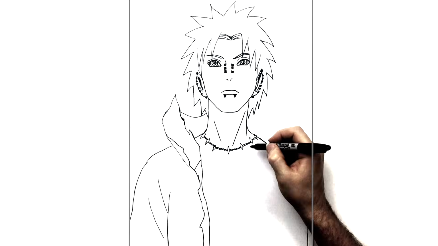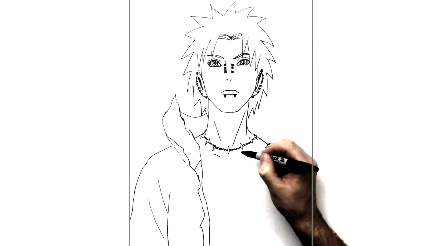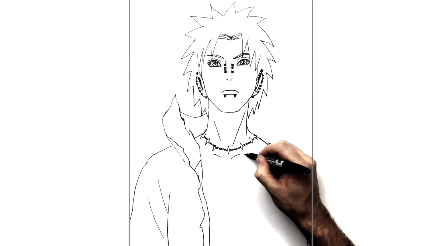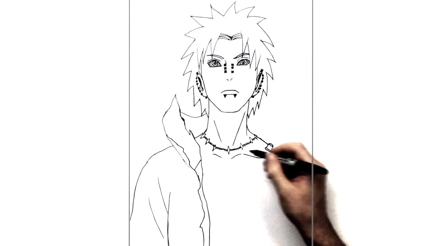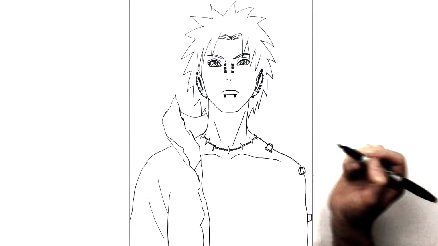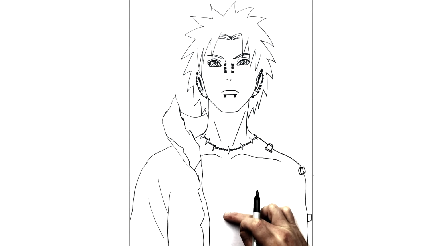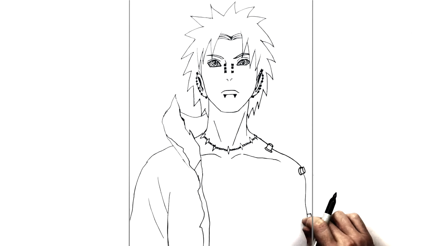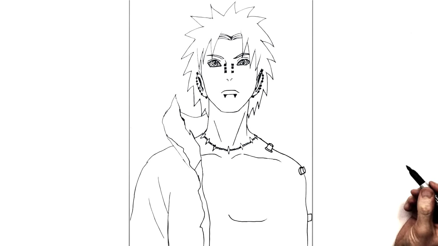So collarbone, real simple, in the middle of his neck here, you're going to do one coming up that way, one coming up that way, and then they go longer. We're just going to bring this a bit longer here. And this one a bit longer. It goes under his cloak there. Chest muscle, come down to about here across from his tricep. So imagine where his tricep muscle would be. And then that's the line for where his chest muscle would be as well.